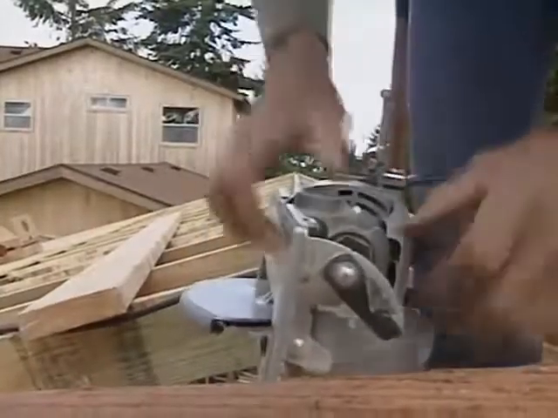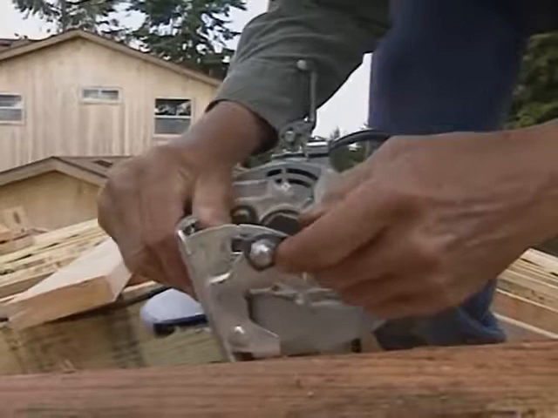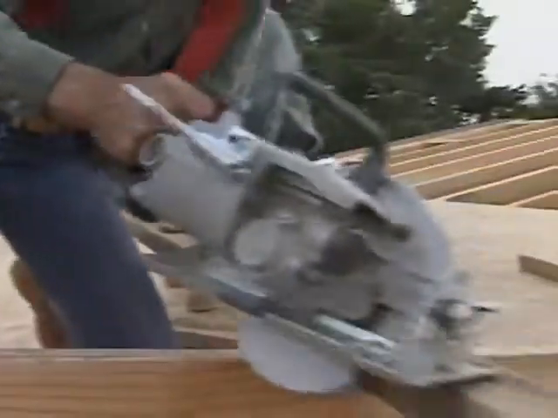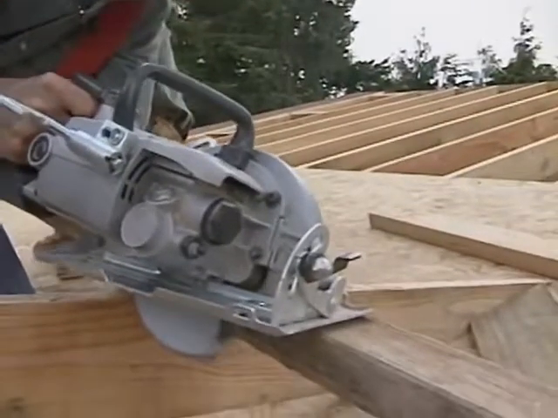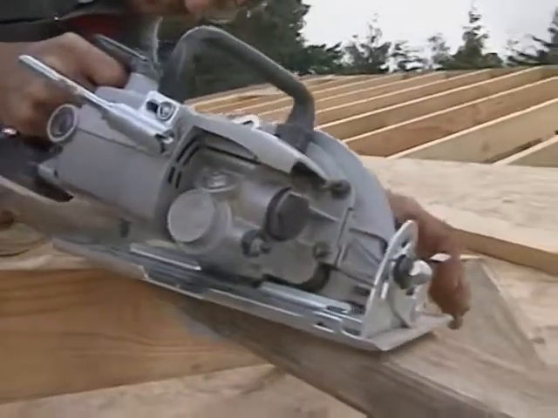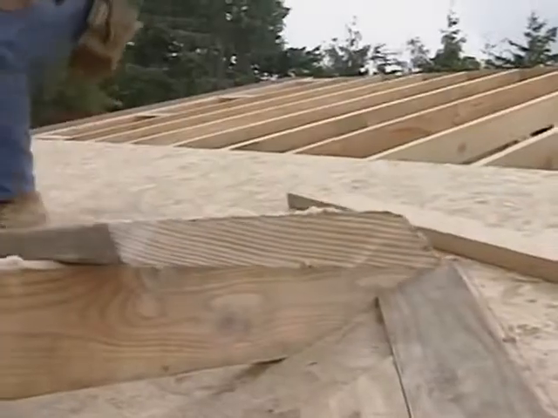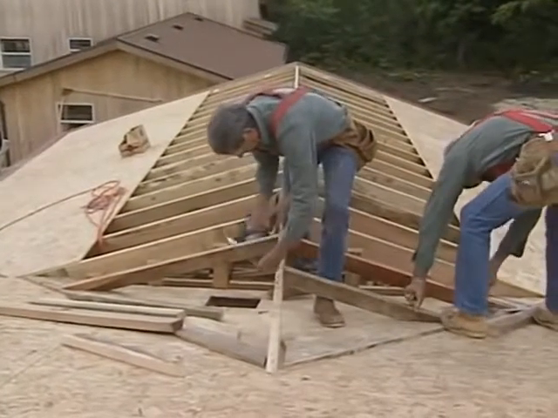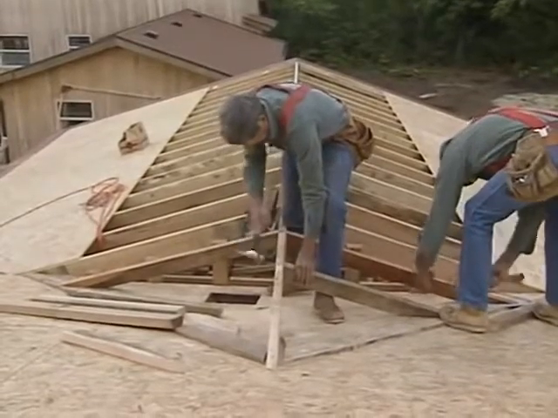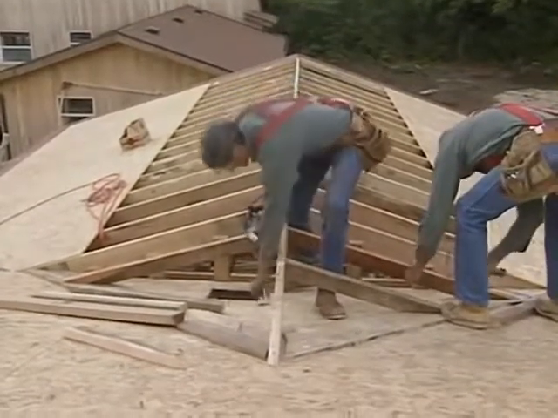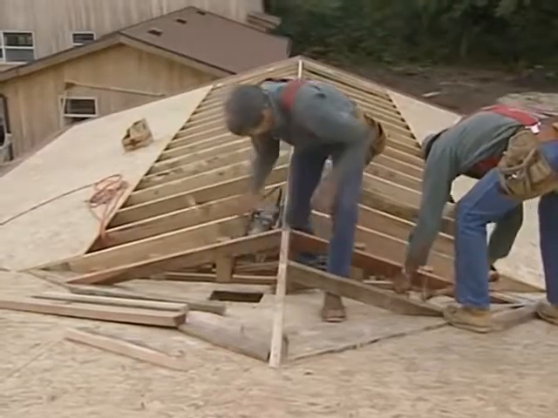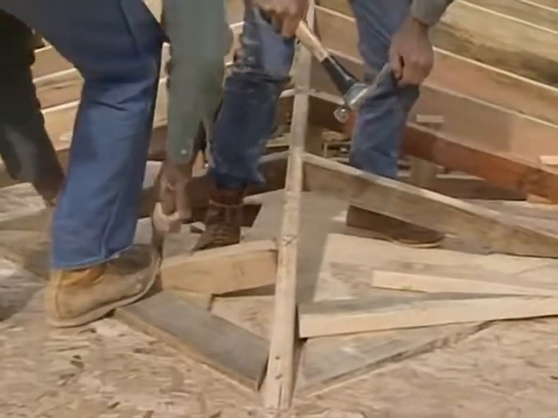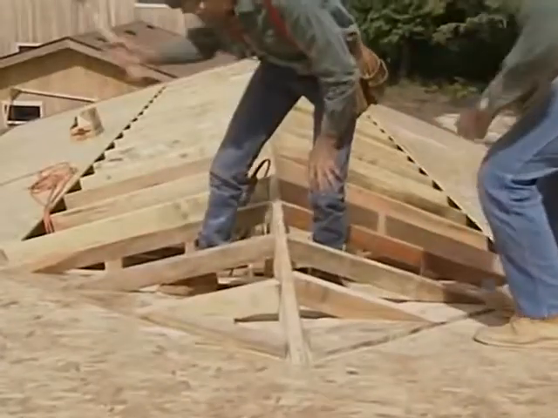So now we have to set this at 18.5 degrees. That's the pitch of the roof. And one by one, we measure, mark, cut, and nail them in place. A couple of 16s through the ridge into each one, and two 16-penny toenails into the supports. This is one fairly easy way to tie the two gable roofs together.